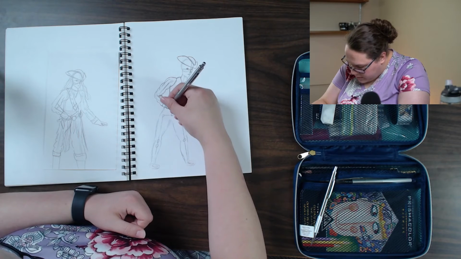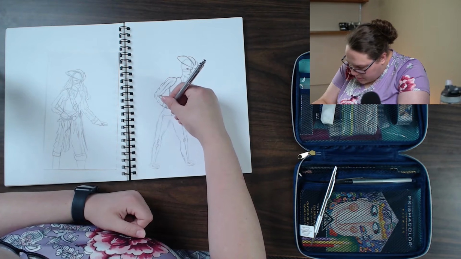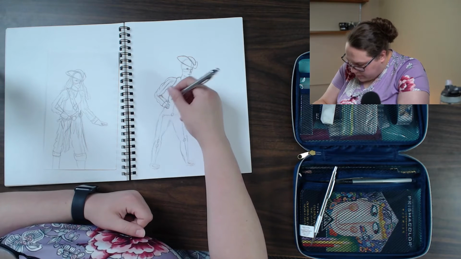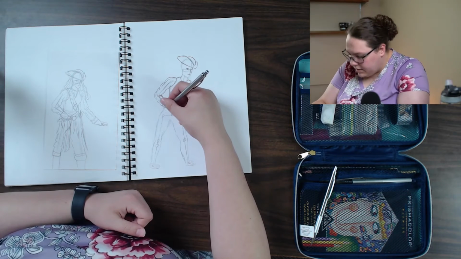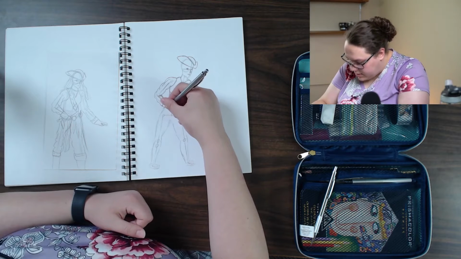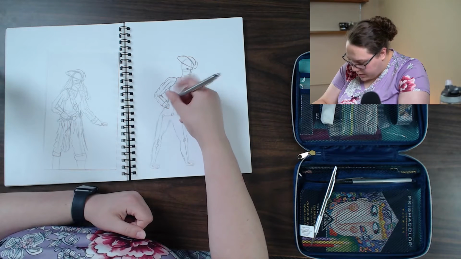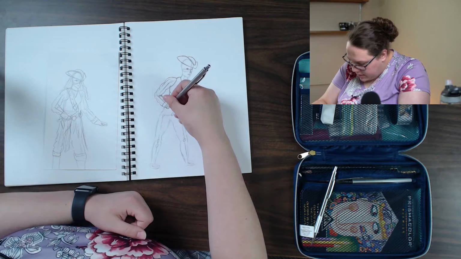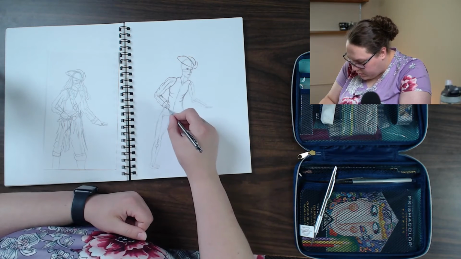So with the fingers, I would say little J's. So you're gonna do little J's next to each other. That kind of gives you a look of fingers.